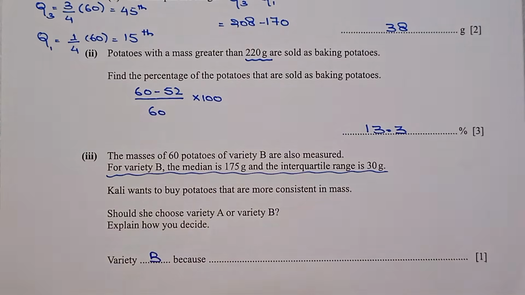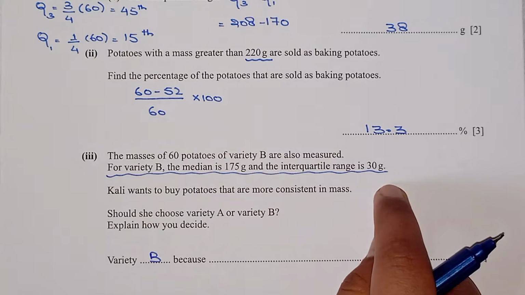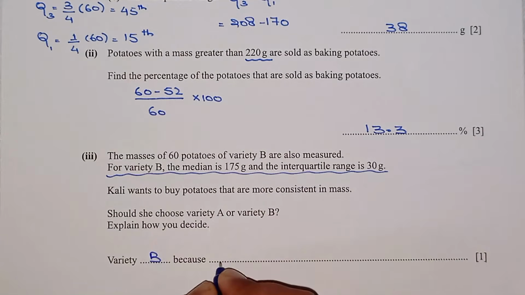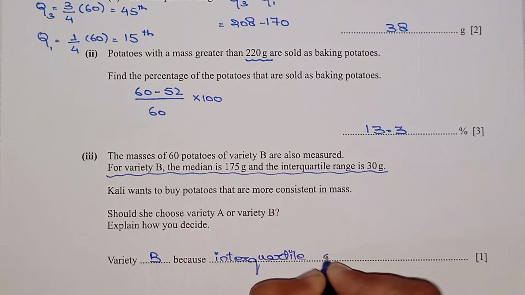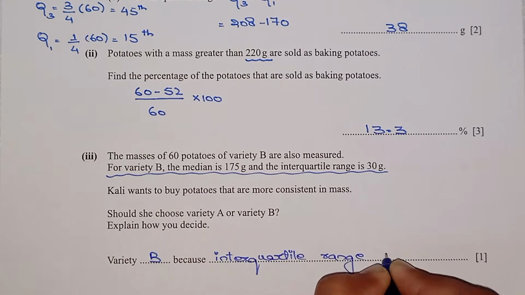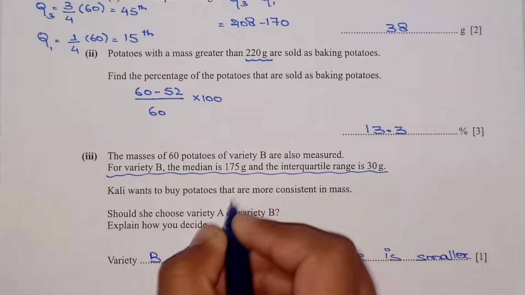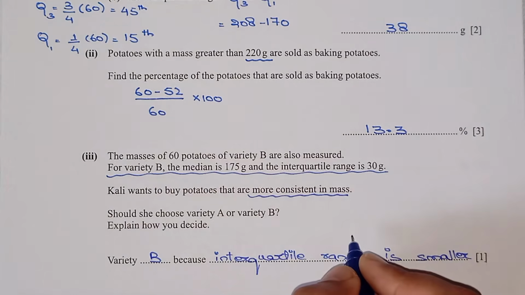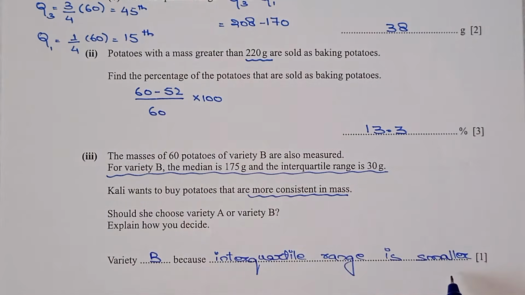Okay, she should choose variety B. Why? Because the interquartile range of variety B is smaller. For variety A, the interquartile range is 38, that is higher. So this is the only reason, because she should choose the potatoes that are more consistent in masses. So when the potatoes are more consistent in masses, it means their interquartile range must be smaller.